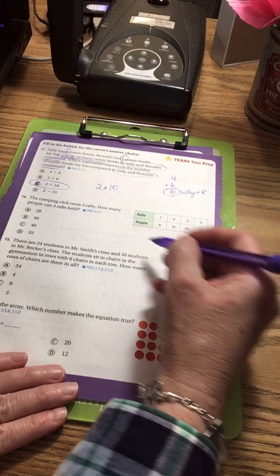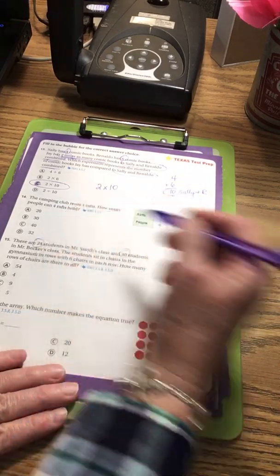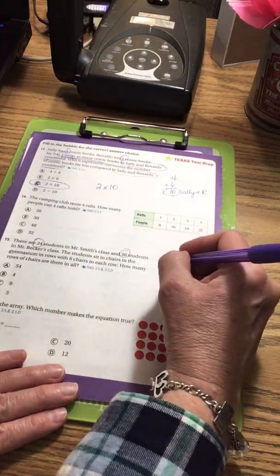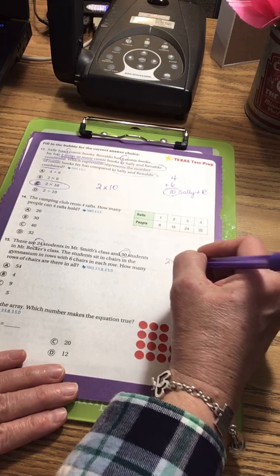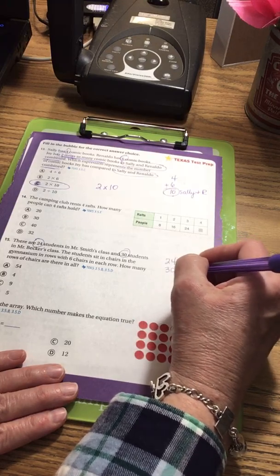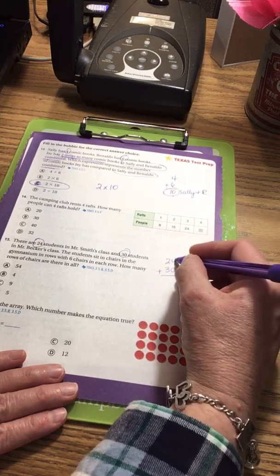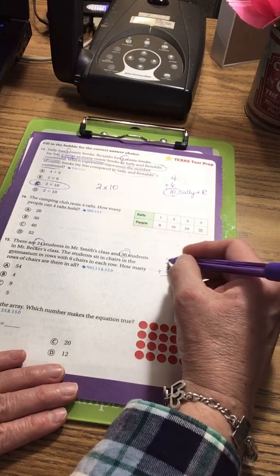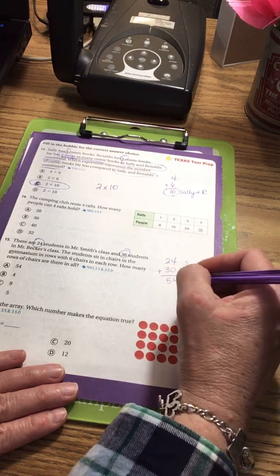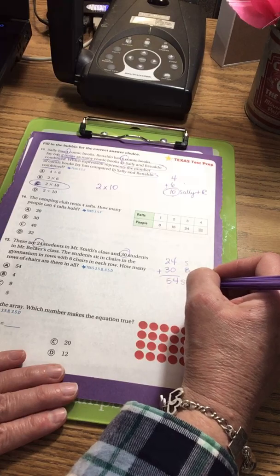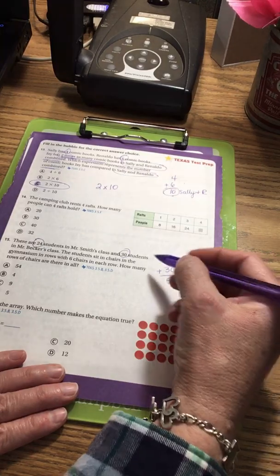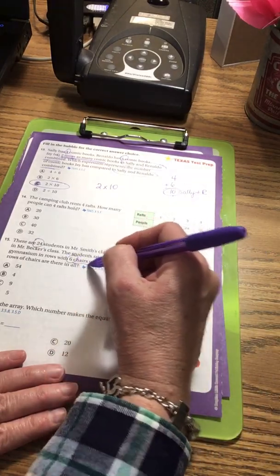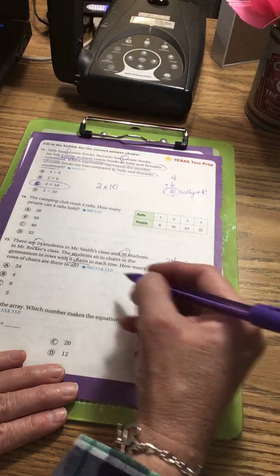So first thing you have to do is figure out how many students there are, right? There's 24 in Mrs. Smith's class, and there's 30 in Miss Becker's class, so you got to add those up. 4 plus 0 is 4, 2 plus 3 is 5. So there's 54 students total, right? Now, there's 6 chairs in each row. How many rows are there?